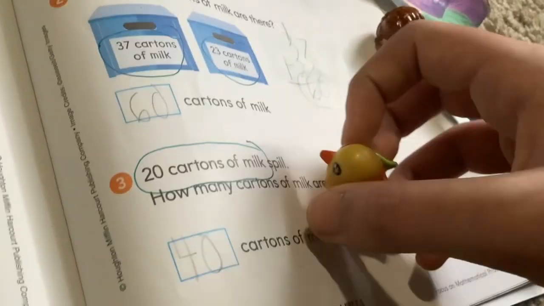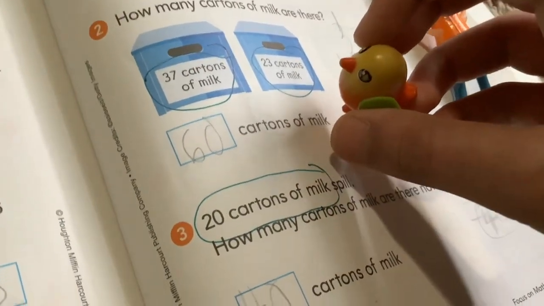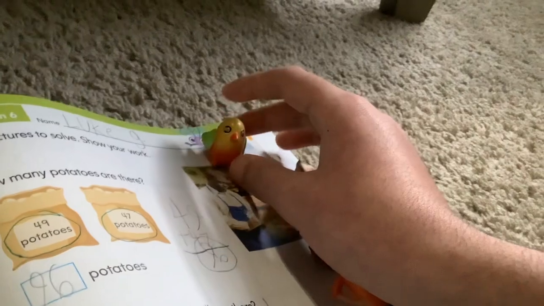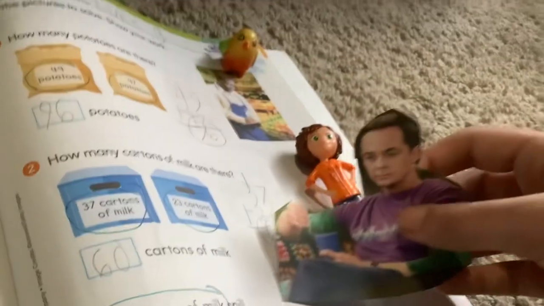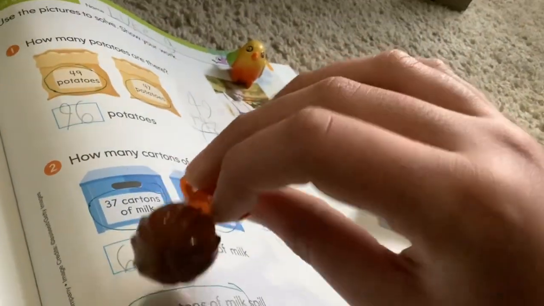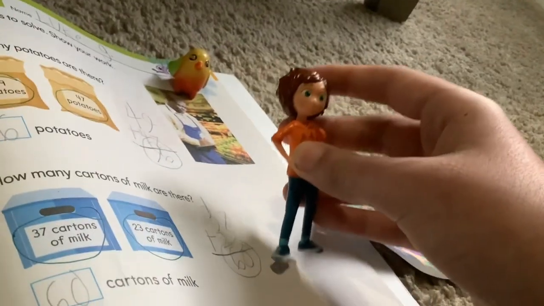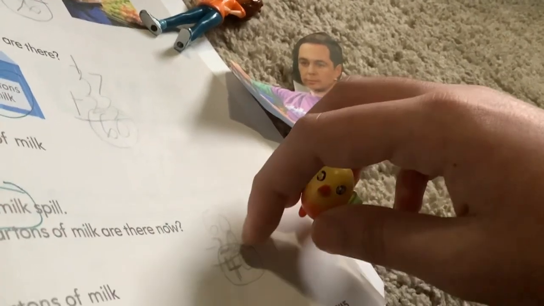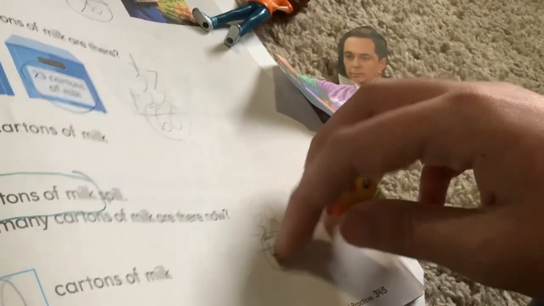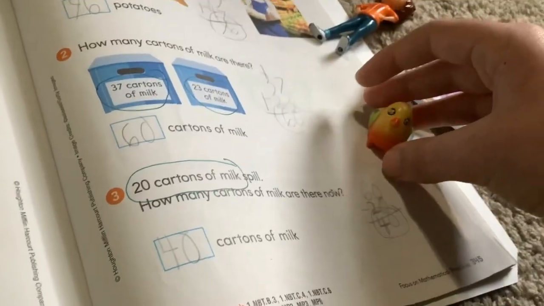But 20 cartons of milk spill. Oh, looks like we're doing a subtraction equation now. How many cartons of milk are there now? So, if there are 60 cartons of milk and 20 spill, how many of them are left? Let's see. Well, I know that 6 minus 2 is 4. So 60 minus 20 is, 40? That's correct. 60 minus 20 is 40 because 0 minus itself is 0, obviously. And 6 minus 2 is 4. It's 40 cartons of milk. Wow.